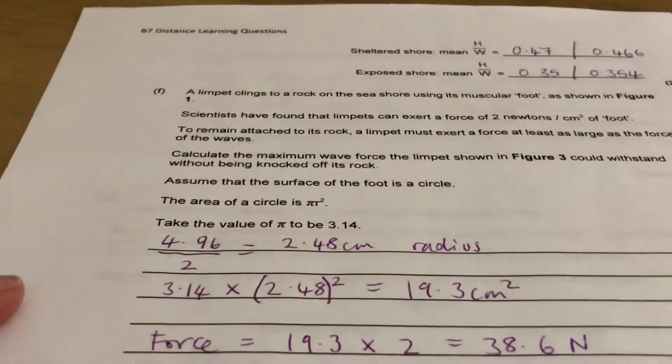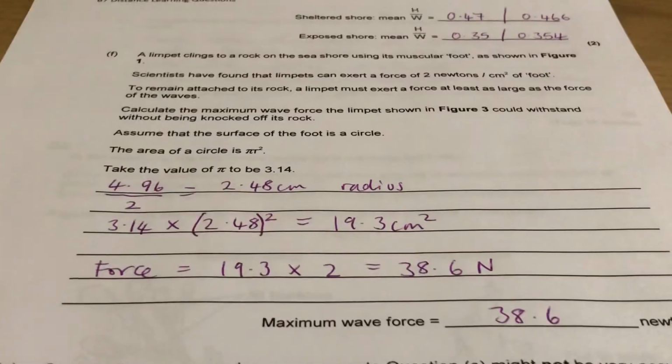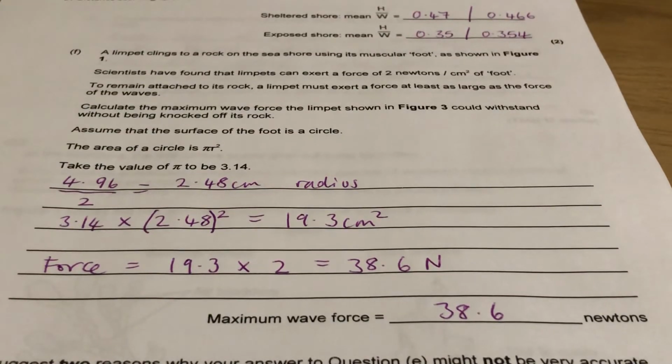So they've given us the area of a circle is pi r squared. That's very generous of them. You might not see that in your exams. They're not being that generous at the moment. And take the value of pi to be 3.14. That's quite important, because if you use pi on your calculator, obviously it's got a lot more decimal places there. So try to stick to 3.14 so that it's giving the answer that they are looking for.